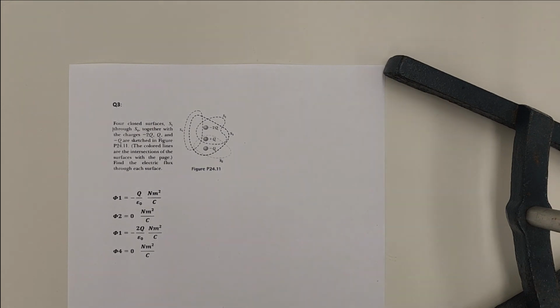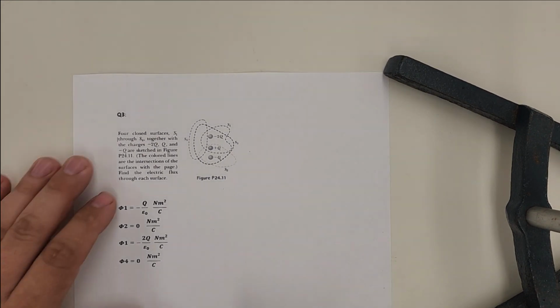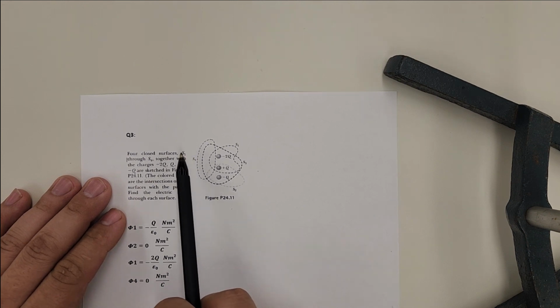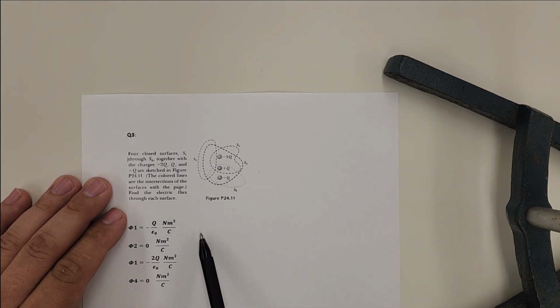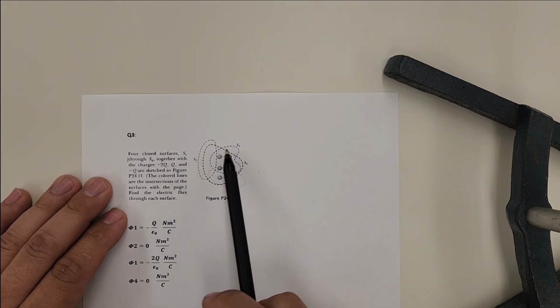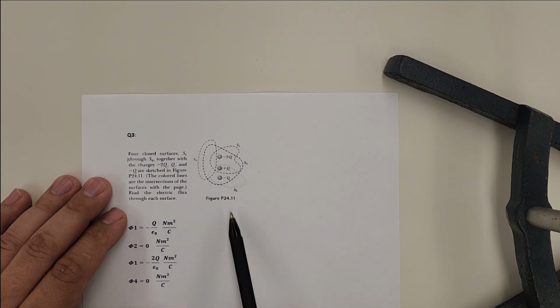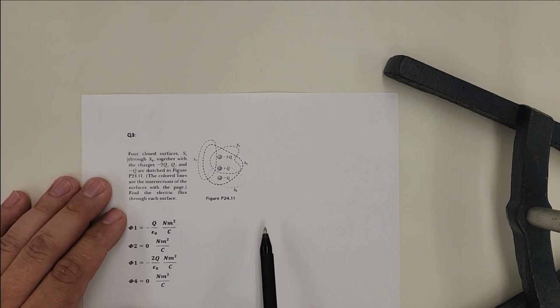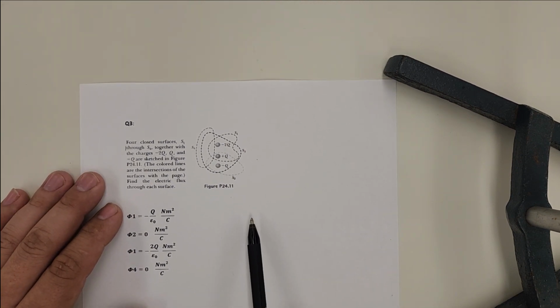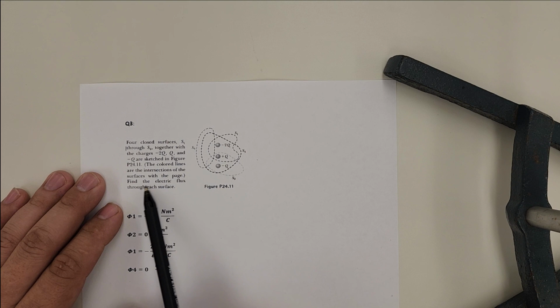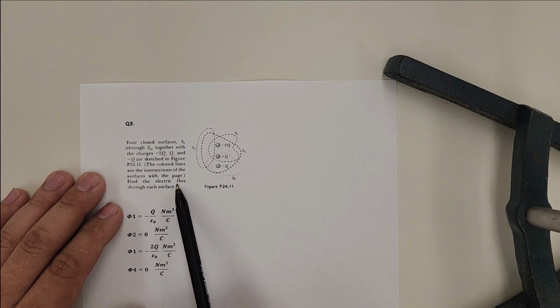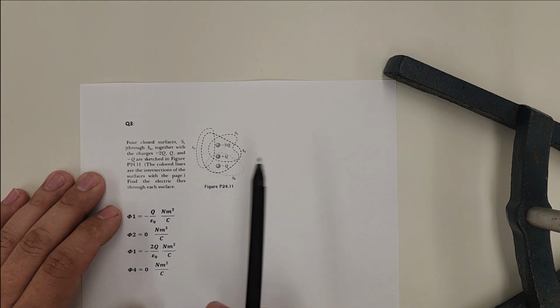Okay, question 3. Here we have 4 closed surfaces, S1, S2, S3, and S4. And they have all these charges laid out, negative 2Q, positive Q, negative Q. They're all sketched here with different colors if you have it, if you print it in color or you're looking at it online. All it asks for is to find the flux through each of these surfaces.